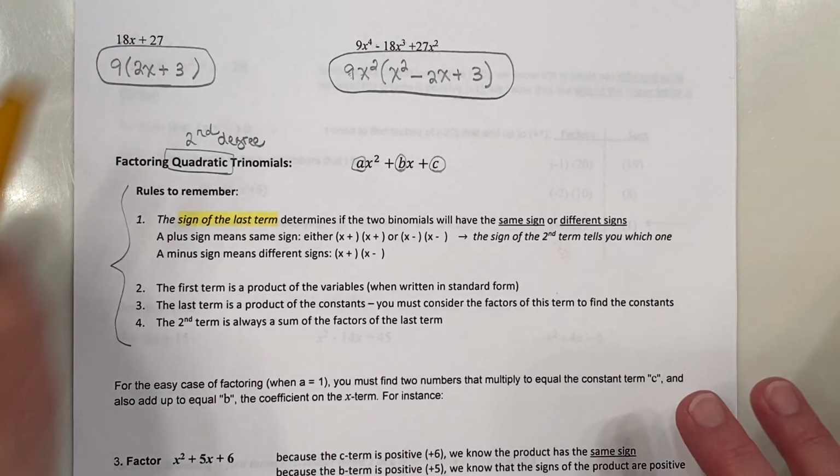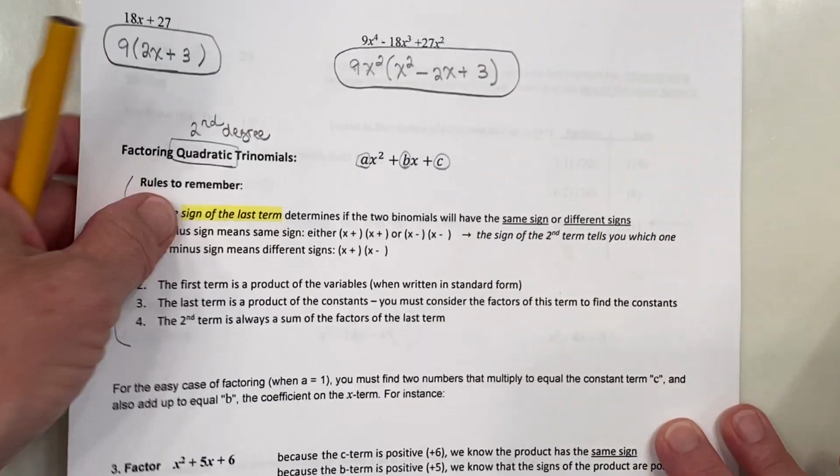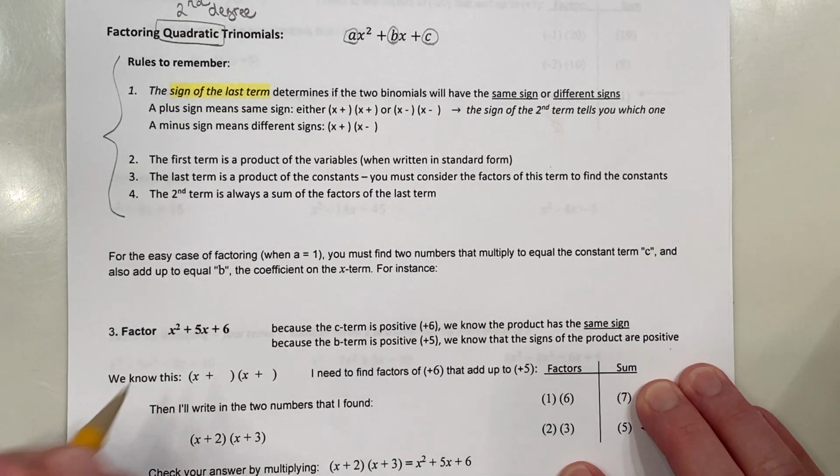All right, so we're factoring quadratic trinomials. Okay, so we're going to be looking at an easy case.